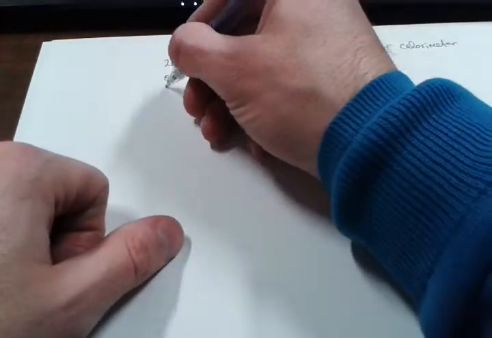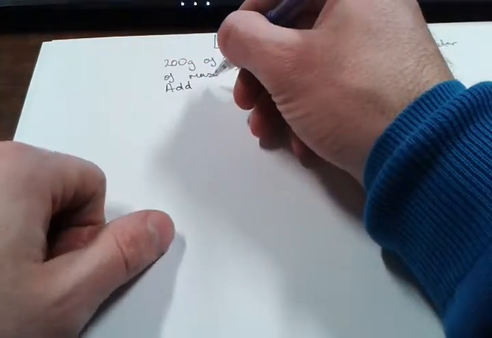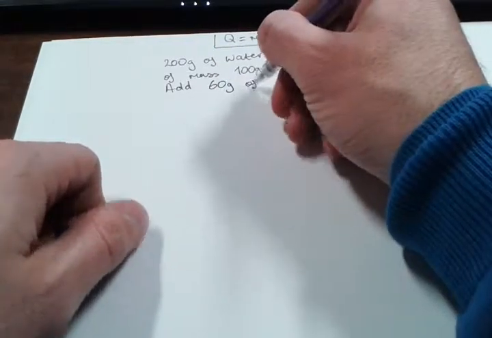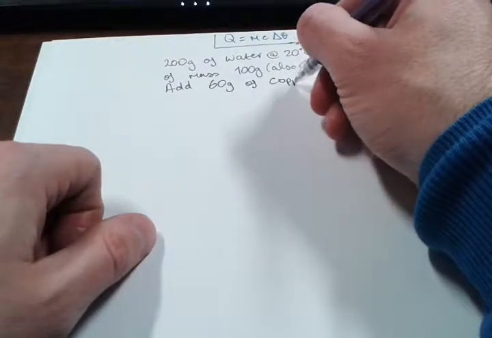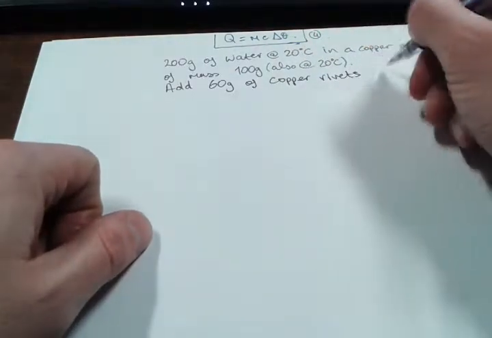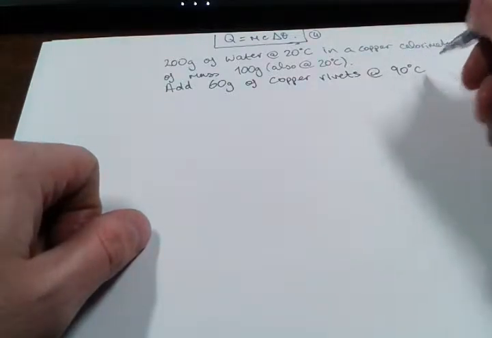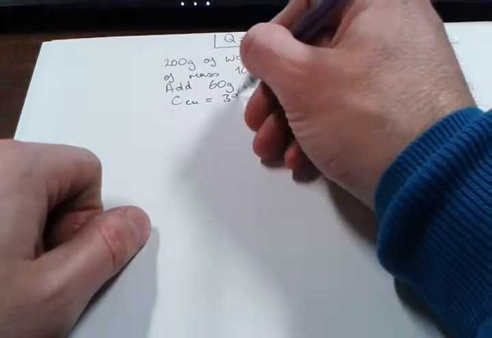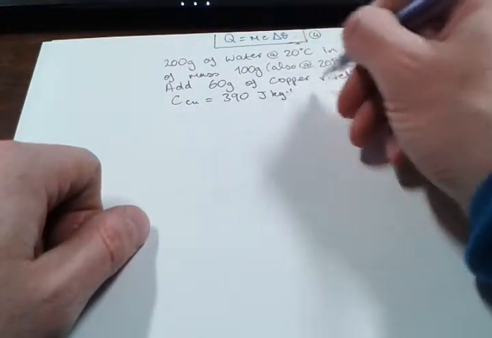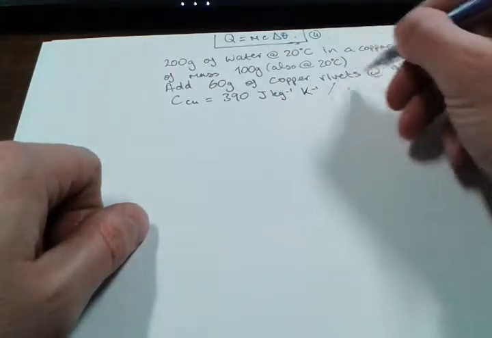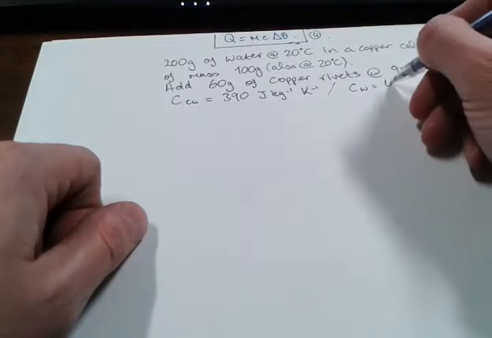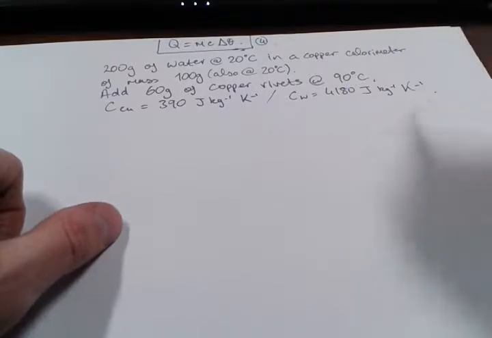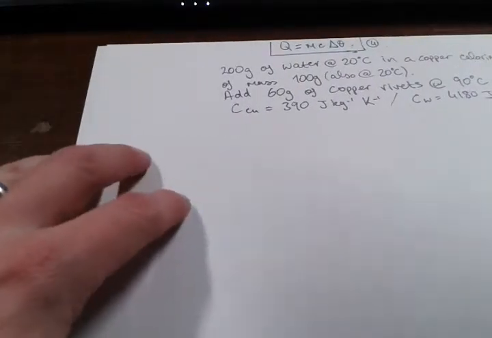And into this we will say, let's add 60 grams of copper rivets at 90 degrees Celsius. And we know that specific heat capacity of copper is 390 joules per kilogram per Kelvin. And specific heat capacity of water is 4180 joules per kilogram per Kelvin. Okay, we have our problem.